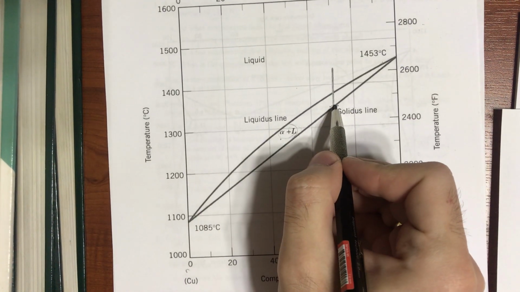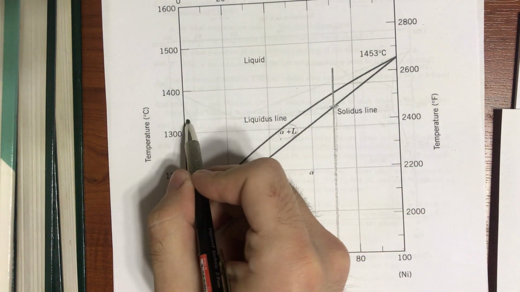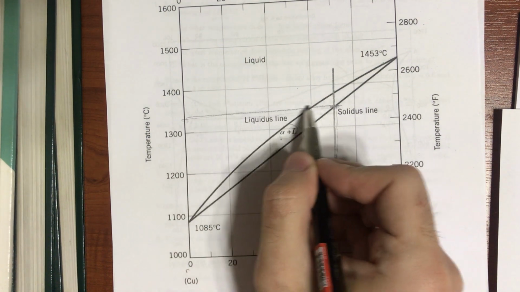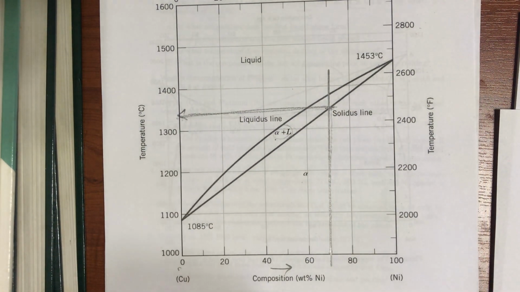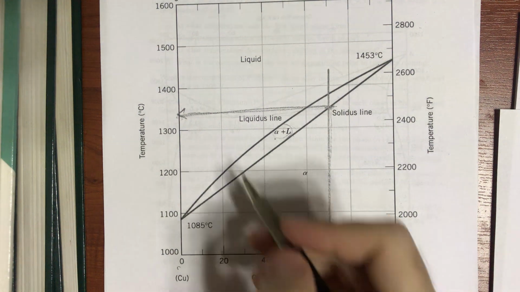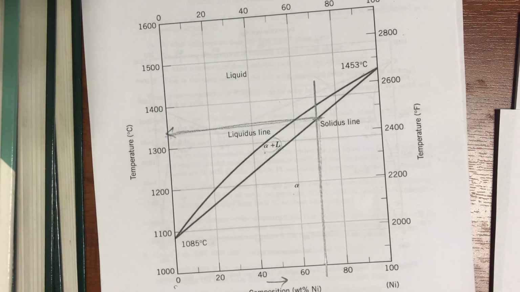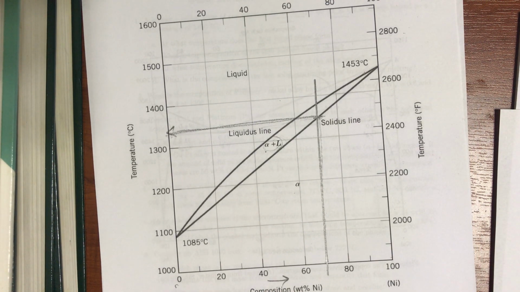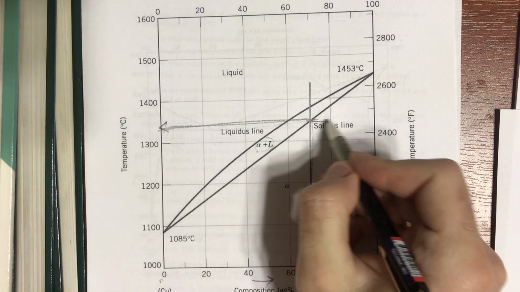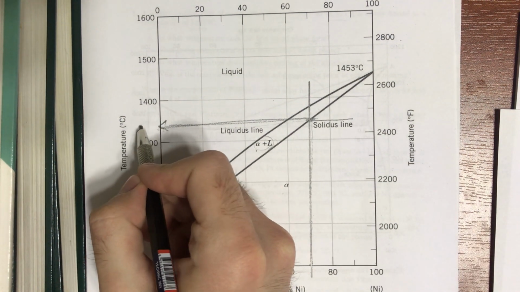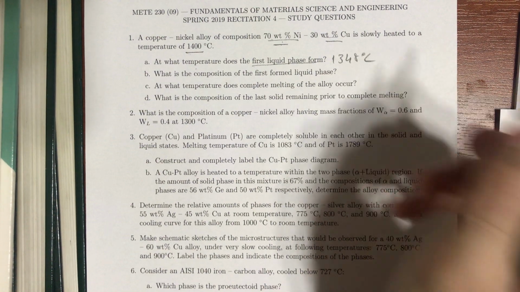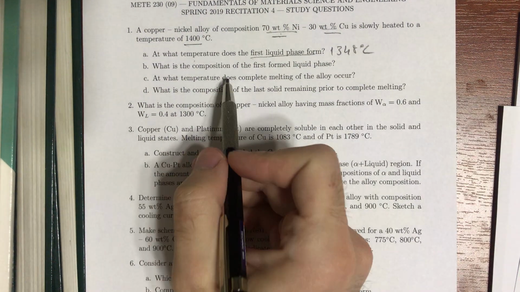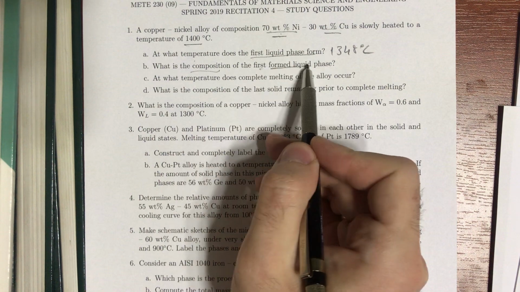If you read it from the temperature given in Celsius scale, it's around 1350. The exact value is, I think, 1348. It's given in the answers. So answer to part A, 1348 degrees Celsius.